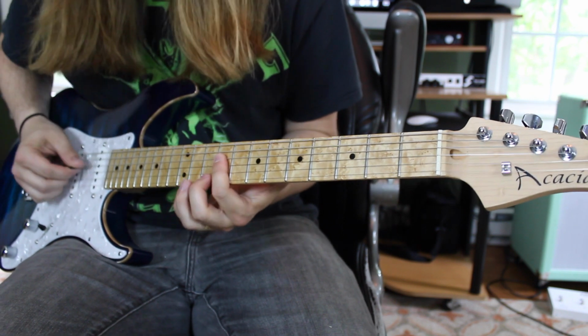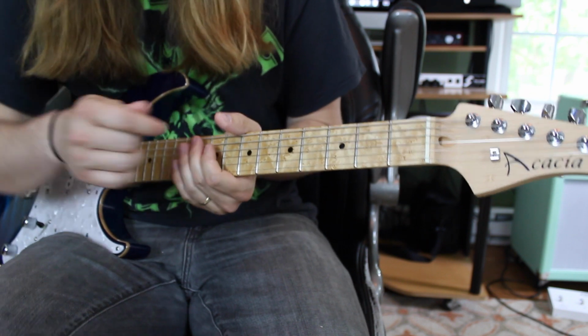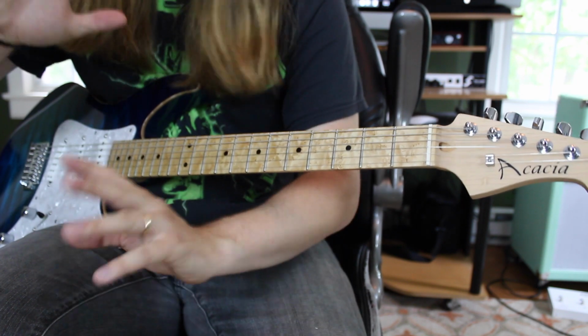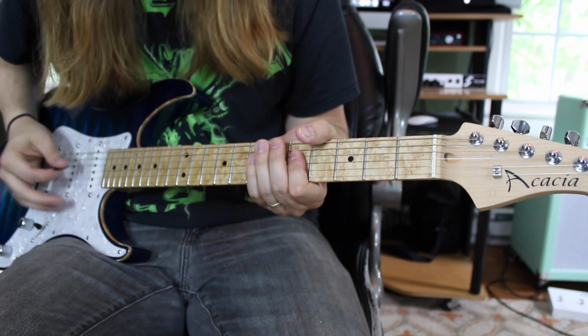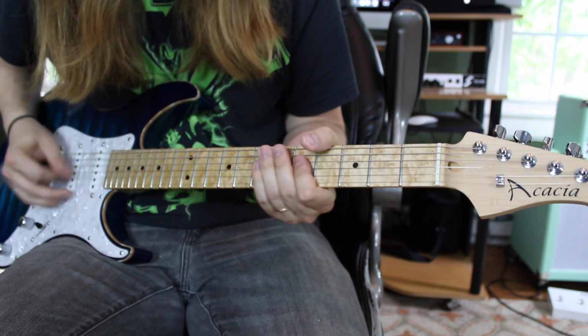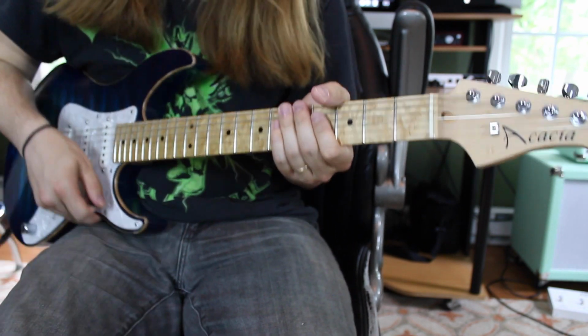Look, an E chord right there. So it's just increasing your knowledge of the fingerboard, opening up a lot of these possibilities to what you can do. So all you have to do is move that chord around and just kind of see what you can create with it.